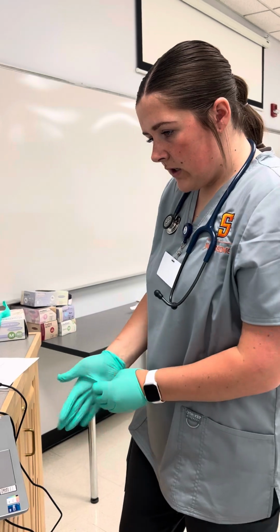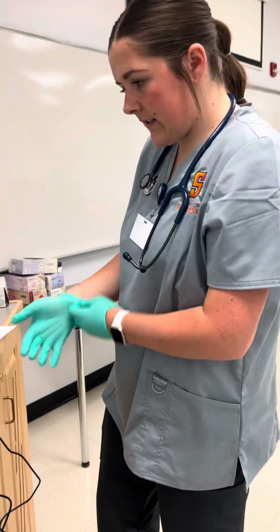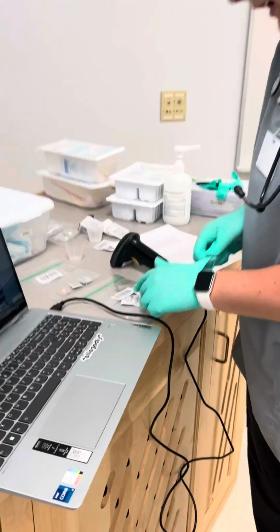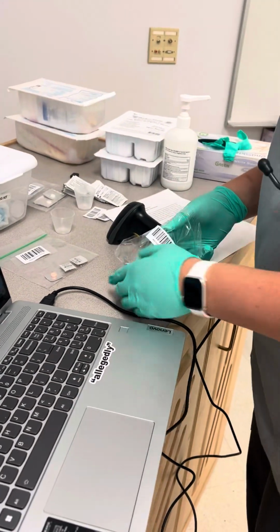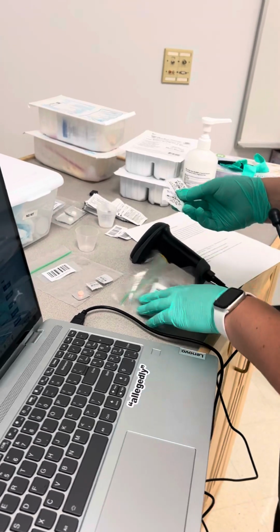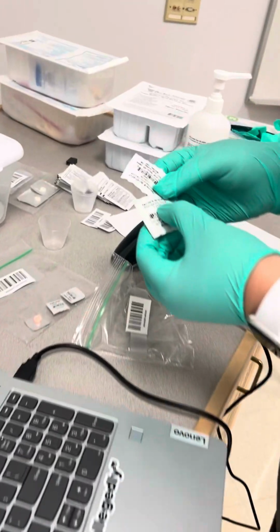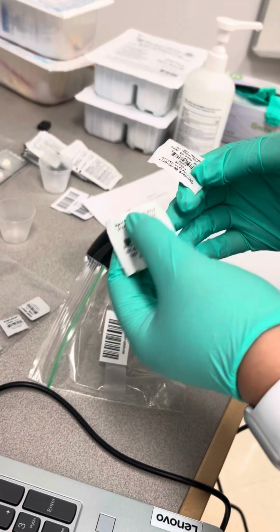Okay, so our atorvastatin calcium is this right here, and our order has 20 milligrams, and each of these little capsules are 10 milligrams. So we will be giving 2 of these today. So it is atorvastatin calcium.